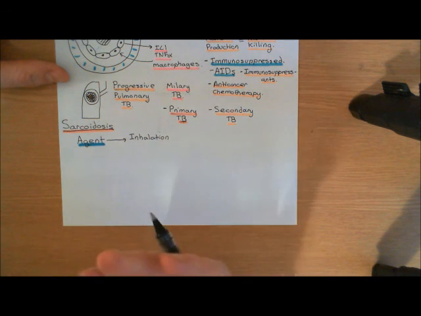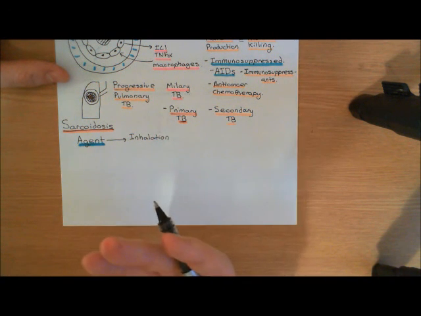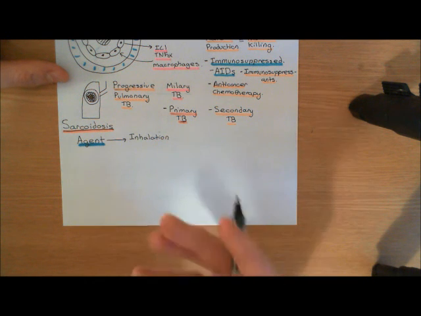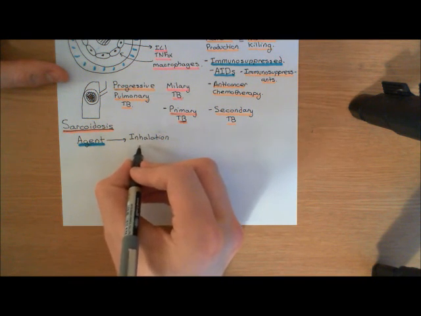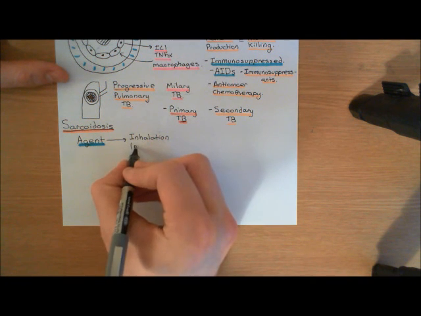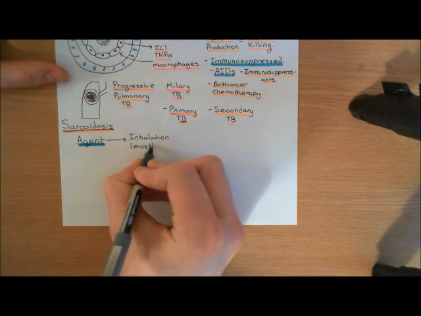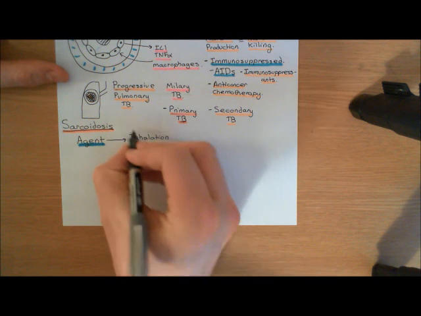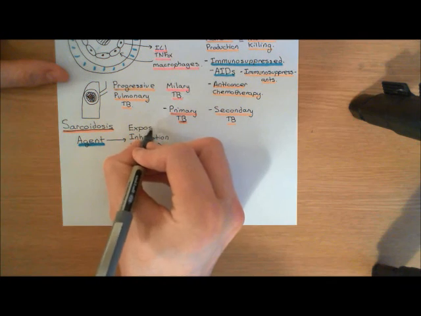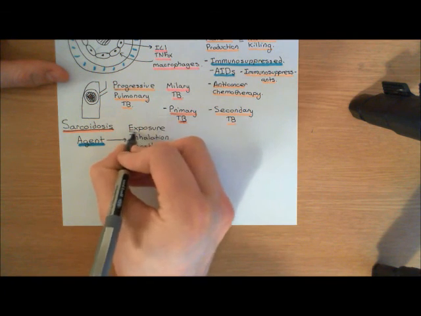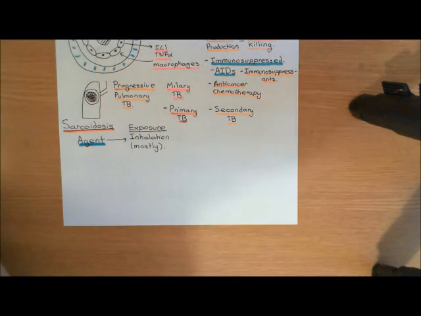But in those cases where you don't have pulmonary involvement and maybe you've just got cutaneous involvement, then maybe the exposure could be through the skin, but mostly it's probably going to be through inhalation. But you're going to be exposed in some way, so actually I'll call this next part of the flow diagram here exposure, okay, which will mostly be inhalation.